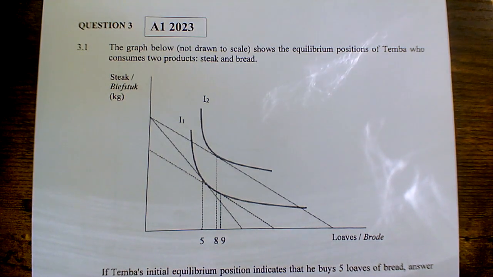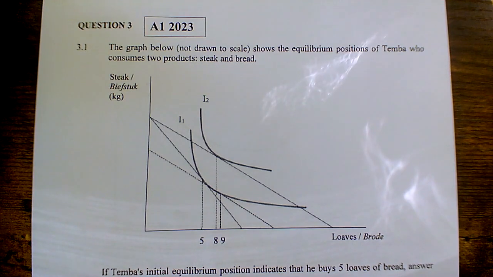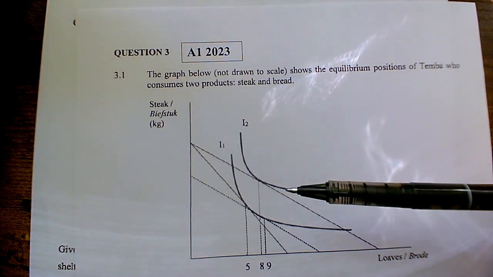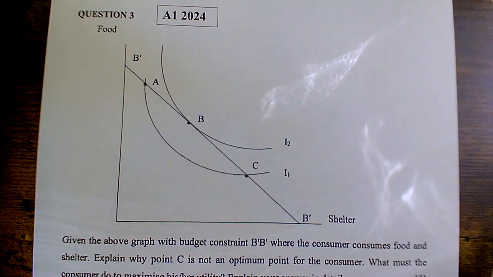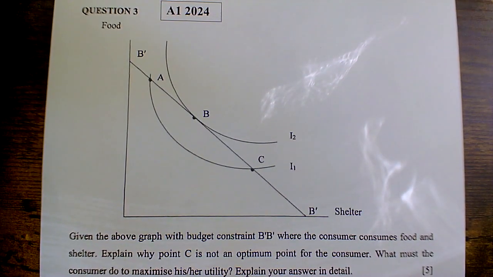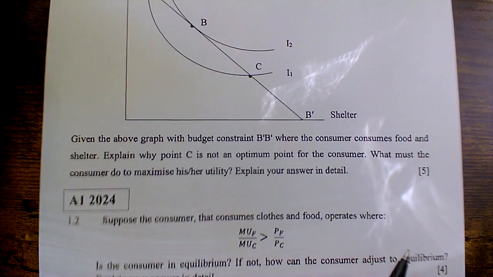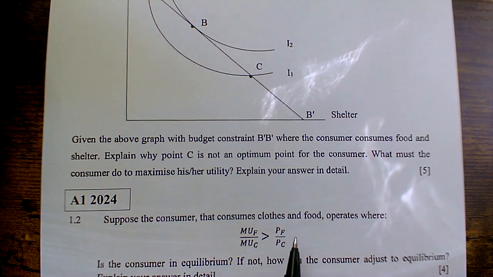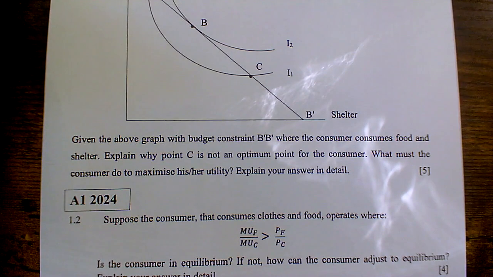In this video, I'm going to go through two past paper questions that look specifically at the Hicksian substitution effect, but also how do we explain optimal bundles using this condition. So what does it mean if we are at a consumption point where the marginal utility ratio does not equal the price ratio? And then I'm going to do one graph showing you how to draw out the Hicksian substitution effect and the income effect.